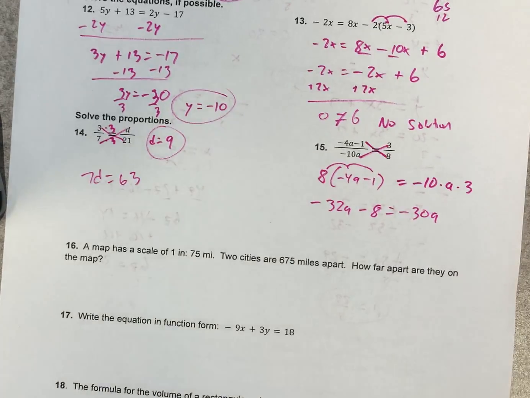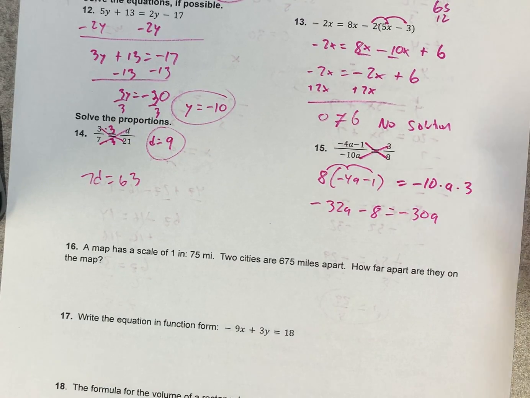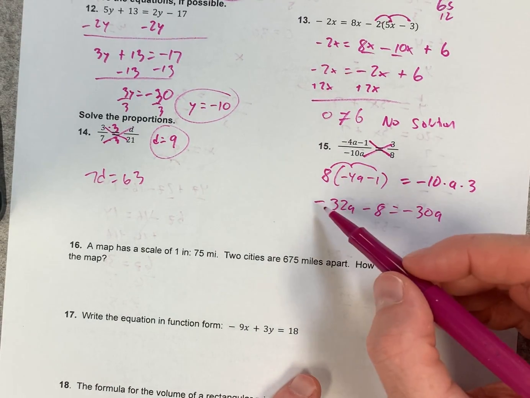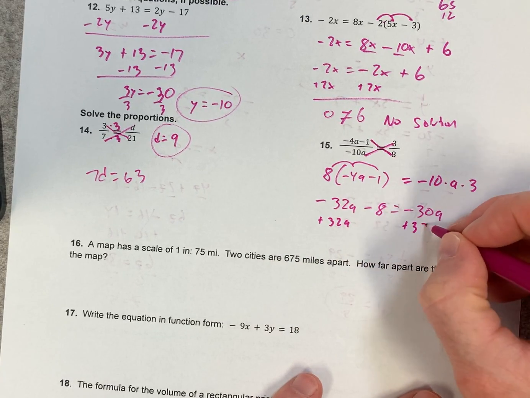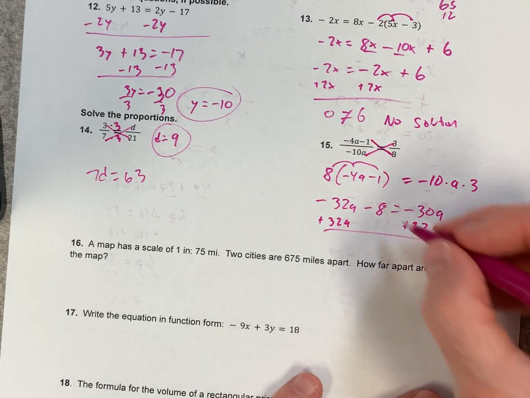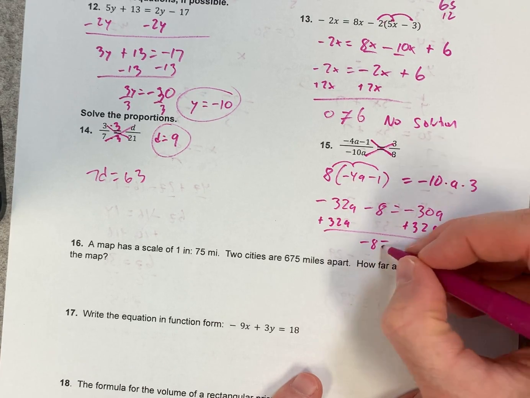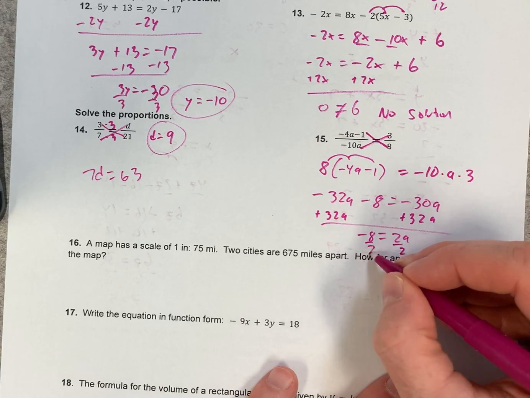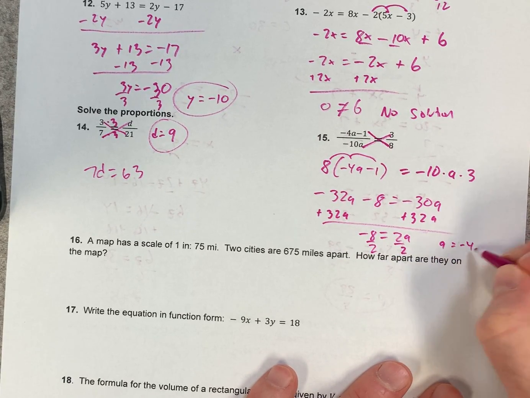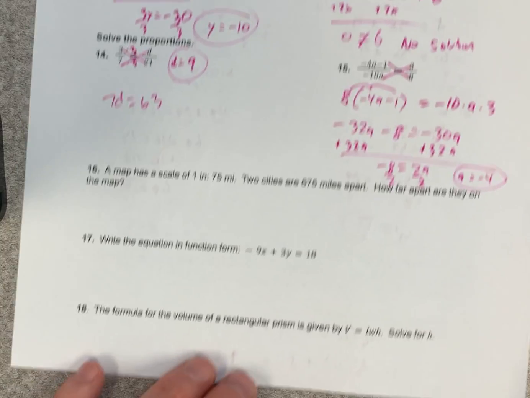All right, so again, from here, get rid of the smaller variable term, which is the one that's more negative. So I'm going to add 32a. And now notice you'll see that that's going to turn into a positive. So I'm left with negative 8 equals positive 2a. Divide both sides by 2. A equals negative 4.